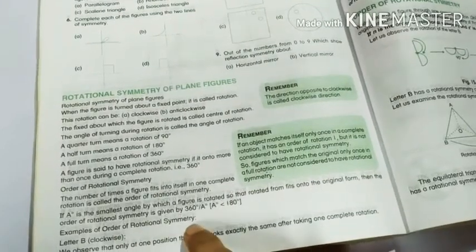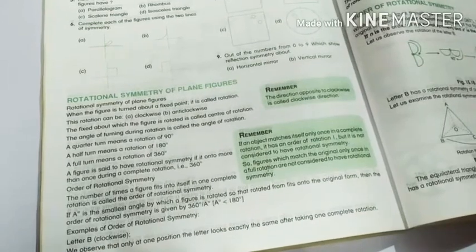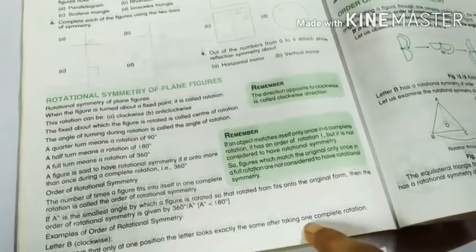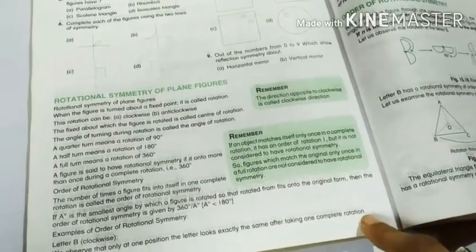Examples of order of rotational symmetry. The letter B, rotated clockwise: we observe that only at one position the letter B looks exactly the same, after taking one complete rotation.